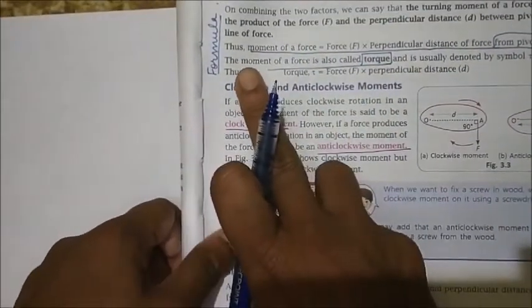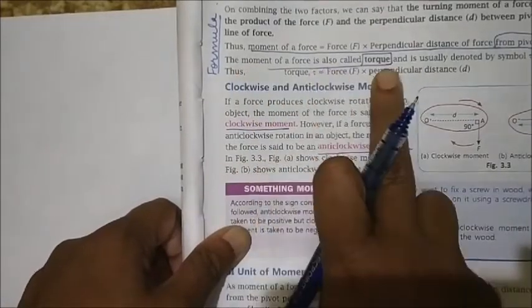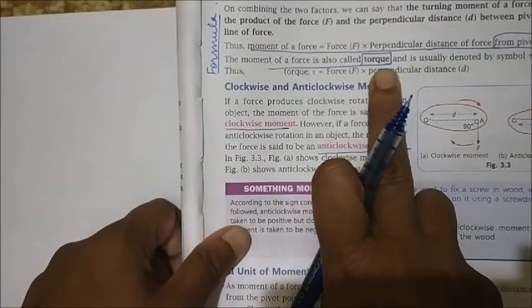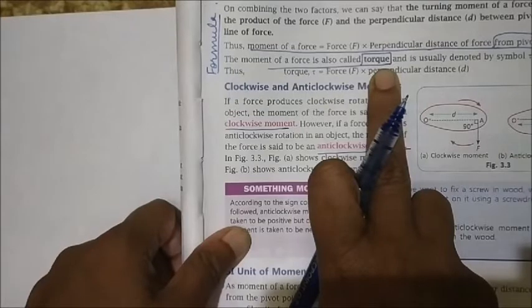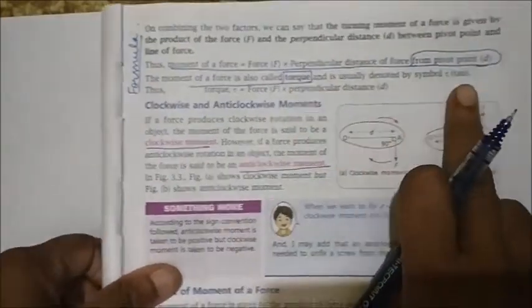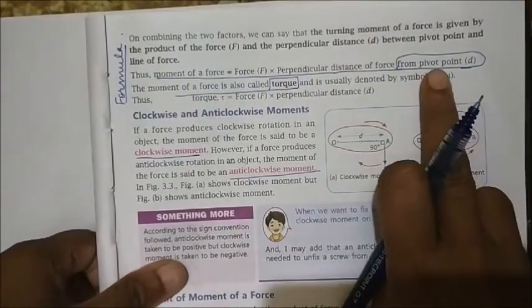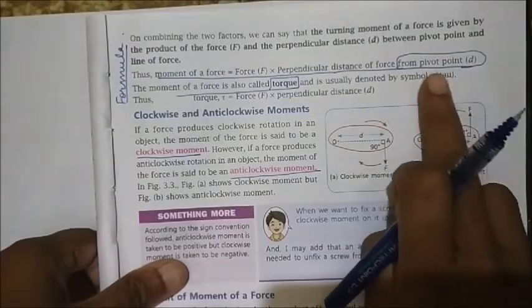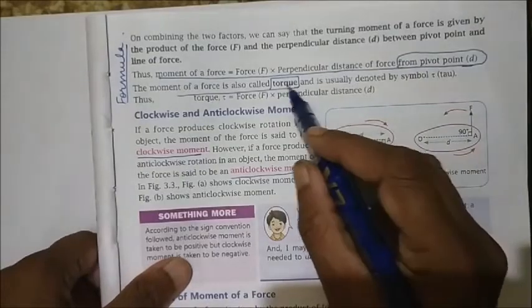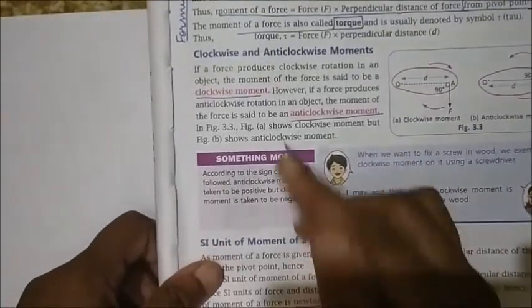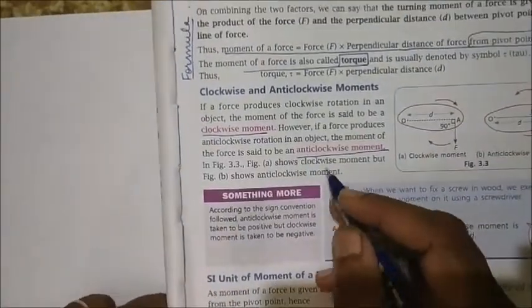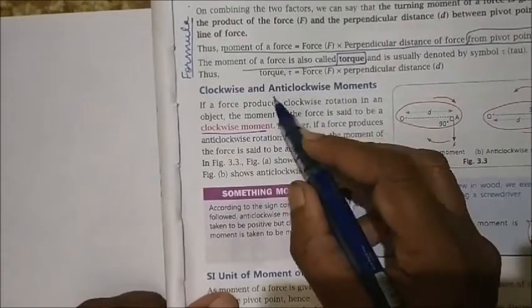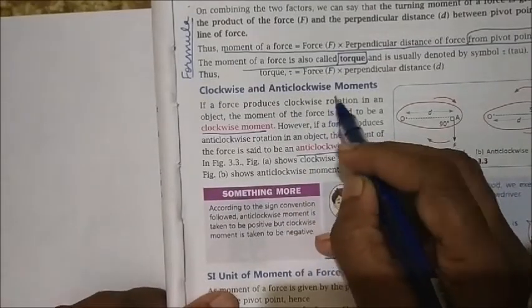Now there's another name for moment of force. It is called torque, T-O-R-Q-U-E. Torque. Its symbol is tau. Tau, it's a Greek alphabet. It's tau. Torque. Next we are going to see about anti-clockwise and clockwise moments.